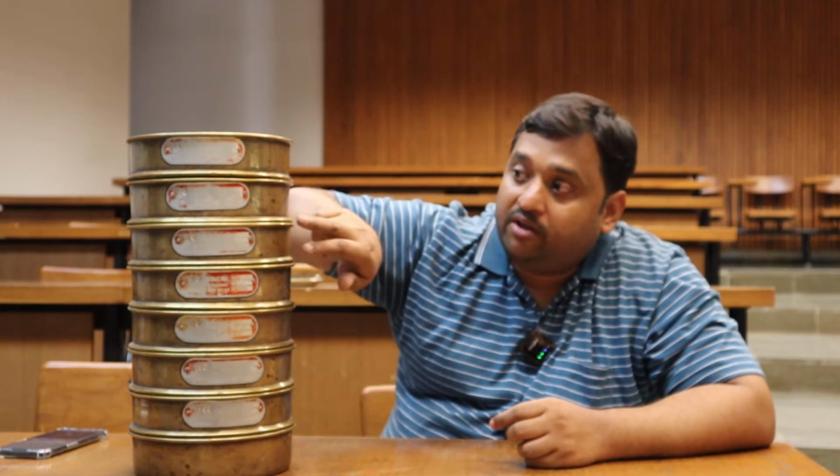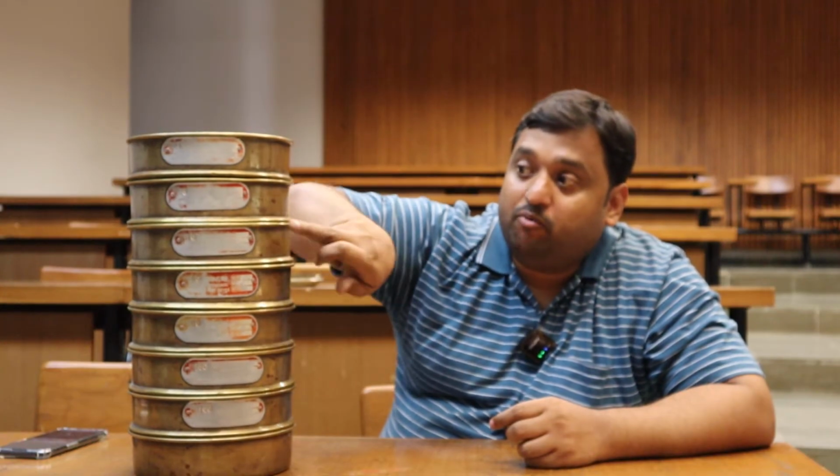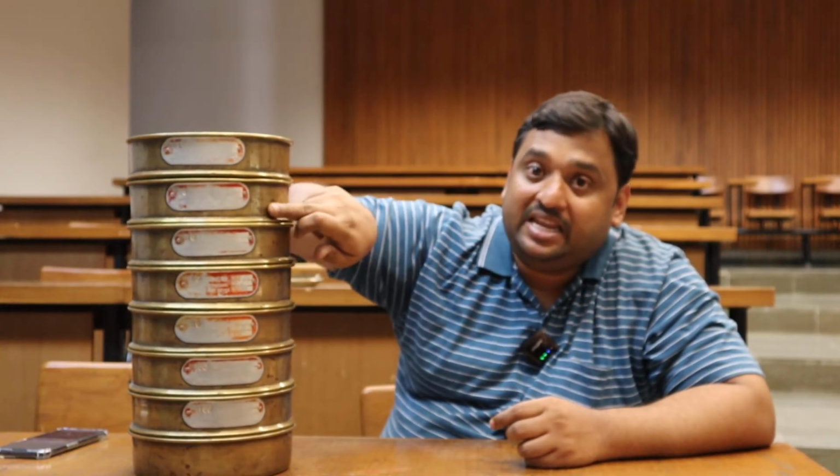Presently, whatever screens we have, I will do some examples on the board to find out different aspects: what is the mass fraction retained on every screen, and what are the cumulative fractions? Before I do that, let me define a few terms. This is called an increment, because for each range we give the particle diameter a separate name.